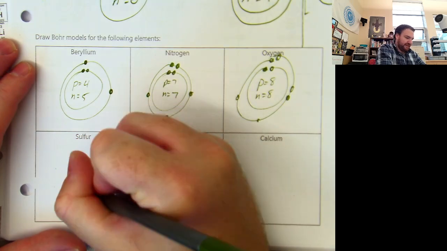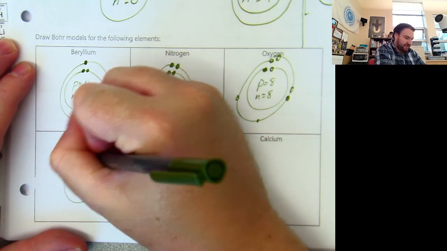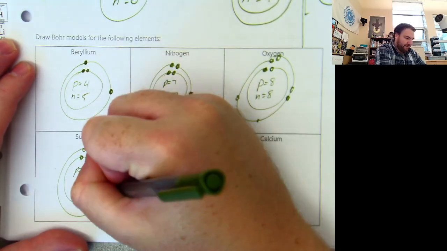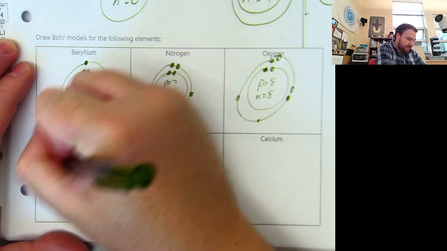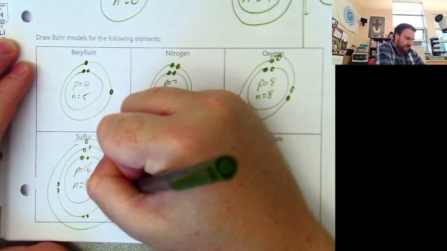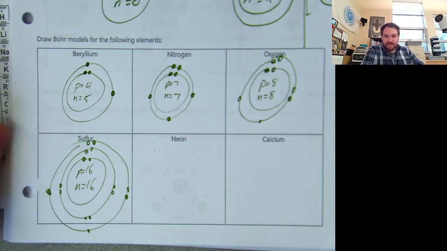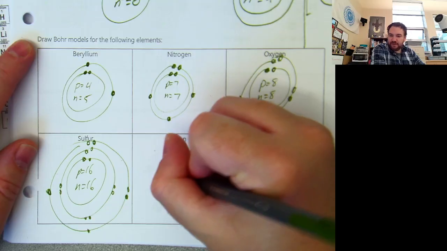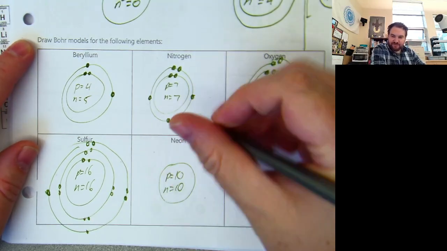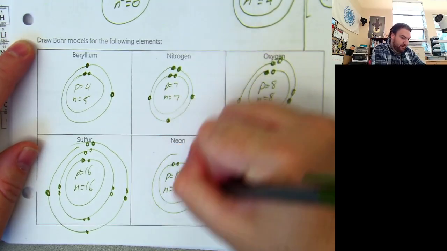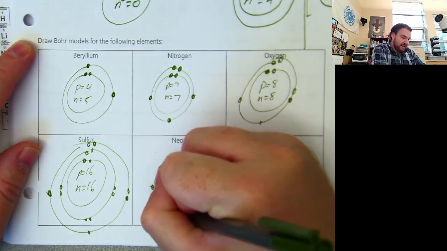Sulfur is going to look like this. P equals 16, N equals 16. So this one's a little bit bigger. 1, 2, 3, 4, 5, 6, 7, 8, 9, 10, 11, 12, 13, 14, 15, 16. Neon is going to look like this. P equals 10, N equals 10. Wow, I picked a whole bunch where the protons and neutrons are the same. 1, 2, 3, 4, 5, 6, 7, 8, 9, 10.